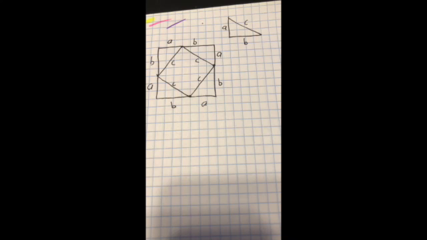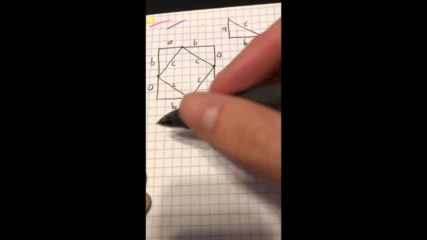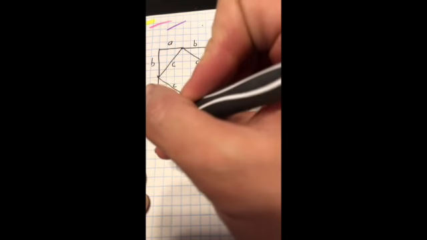So your warm-up is two things. You want to find the area, hold on, let me write this down over here. I'll put it down here, because we don't need those drawings yet. So the warm-up will be to find the area of a square with side length a plus b. All right, that's the first step.